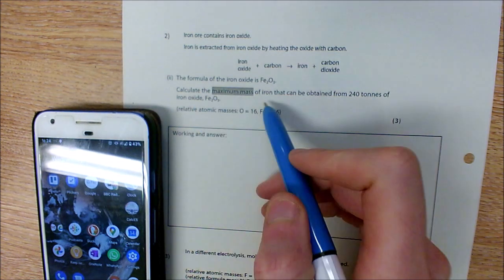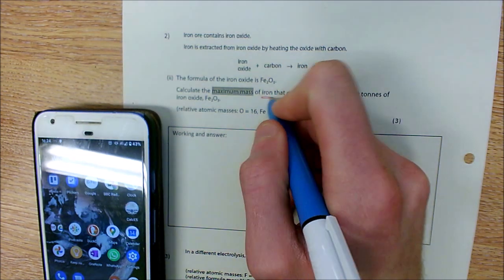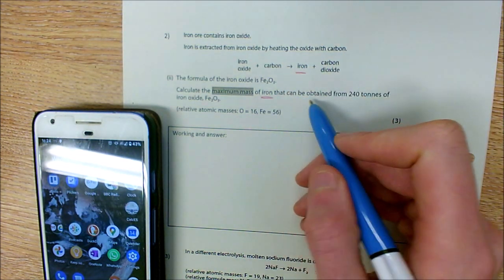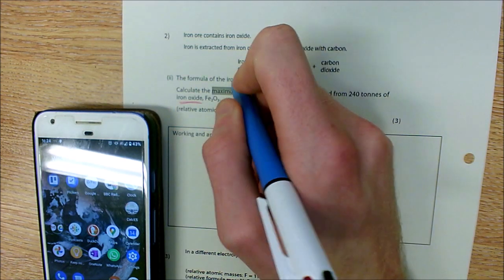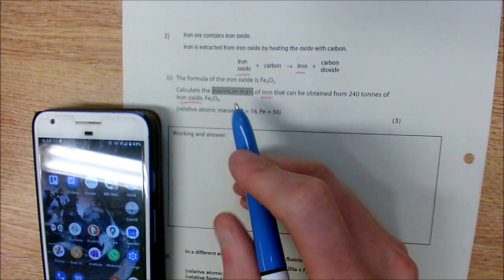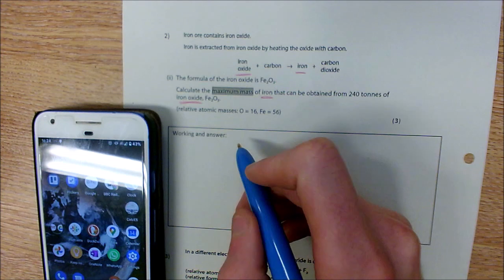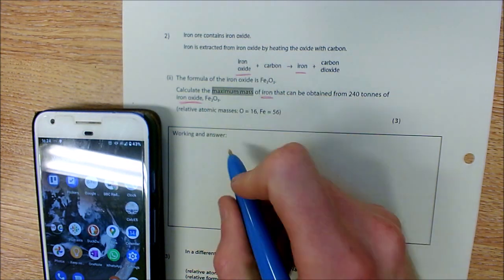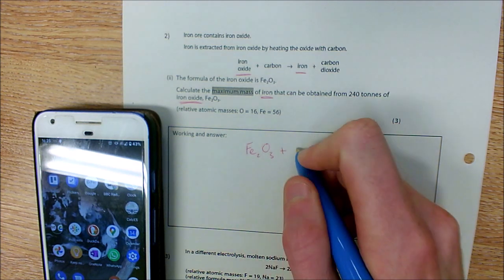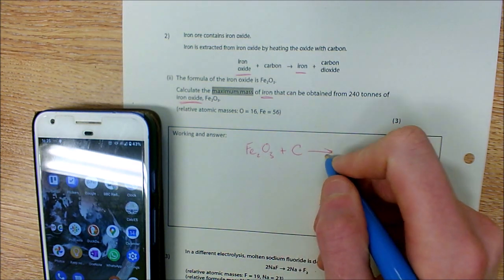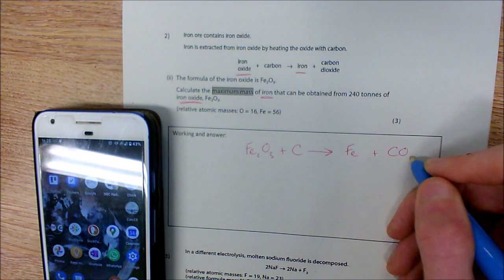Okay, so I will underline my important bits from the question. Calculate the maximum mass of iron, there's iron, that can be obtained from 240 tons of iron oxide, Fe2O3. To do this question I need to write out a balanced equation by myself. So it tells me iron oxide, which is Fe2O3, plus carbon, symbol for carbon is capital C, makes iron, which is Fe, plus CO2.